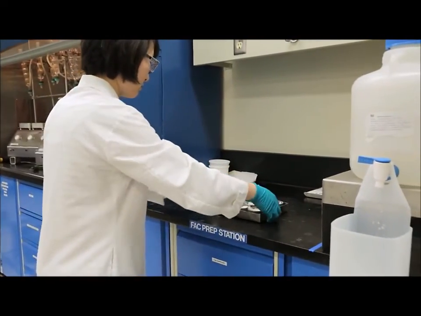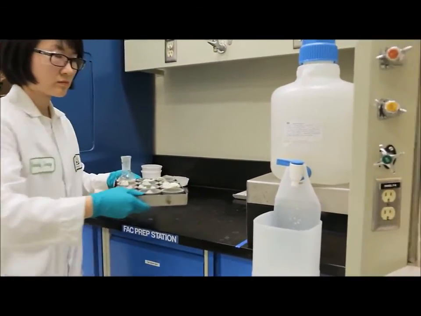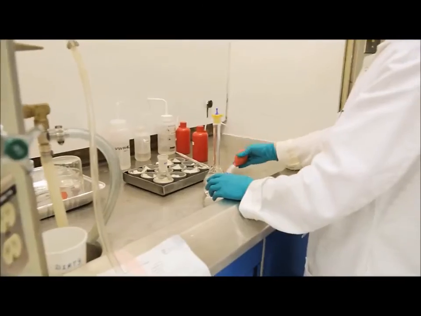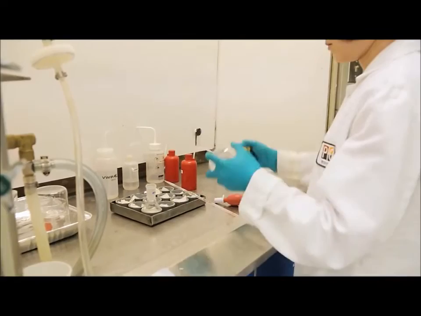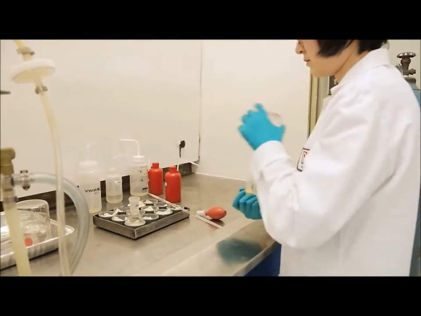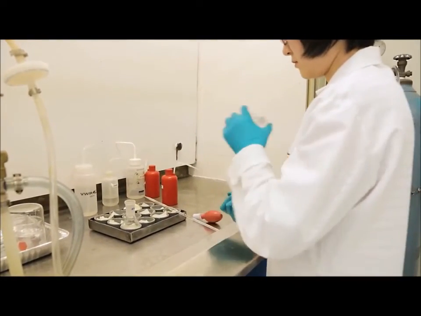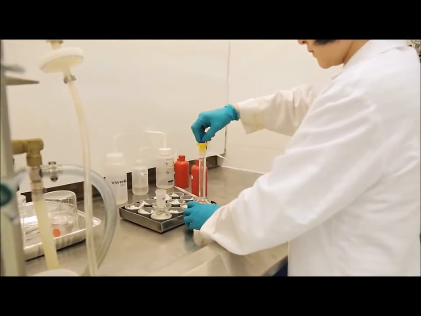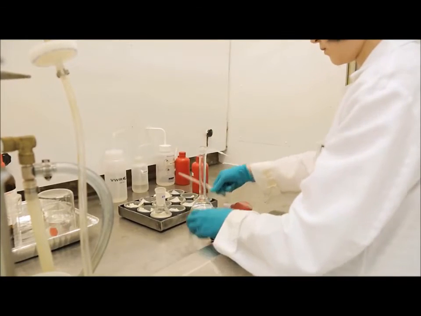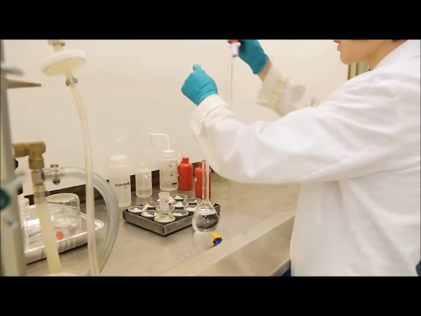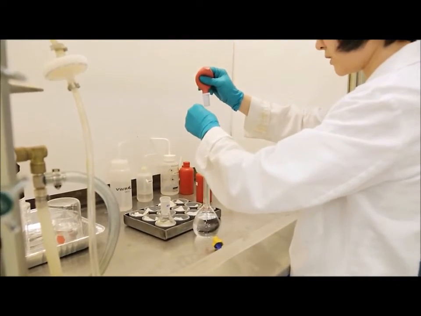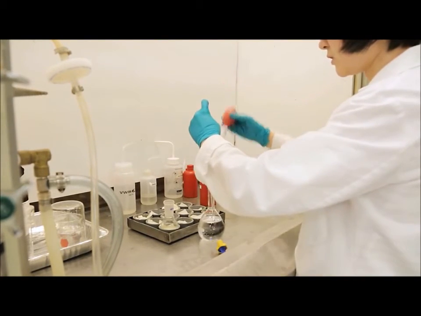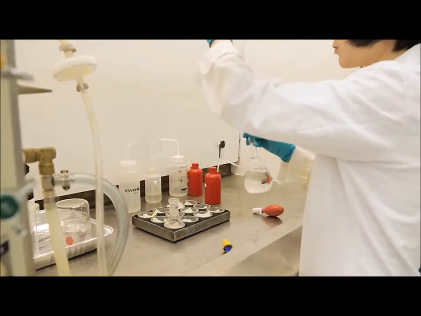The next step will be adding our internal standard to the flask. For the internal standard, we use C21 that is made up in heptane. This is made up once a month and is stored in the fridge. It is important to be as accurate as possible when adding the internal standard and to ensure that all internal standard has been added to the flask from the pipette.